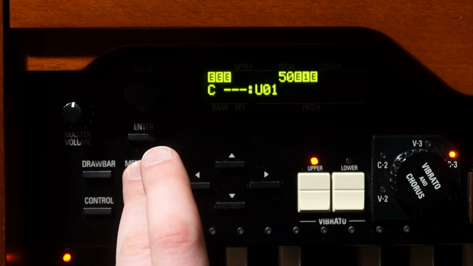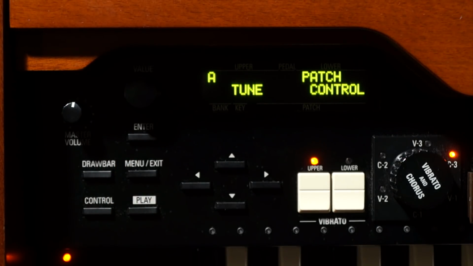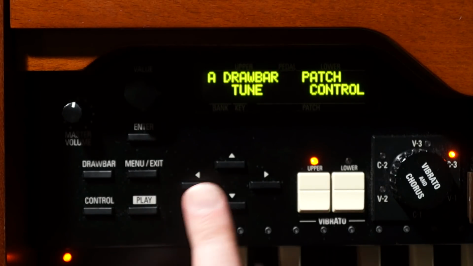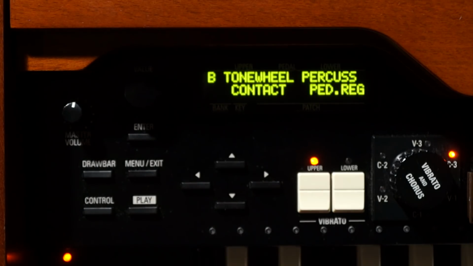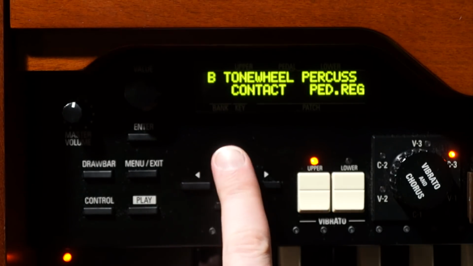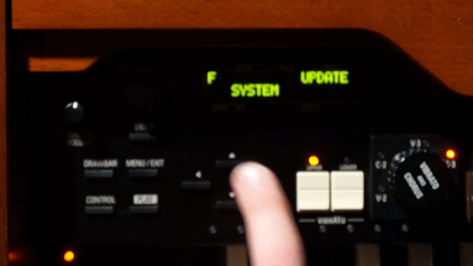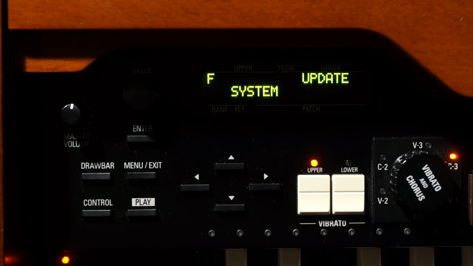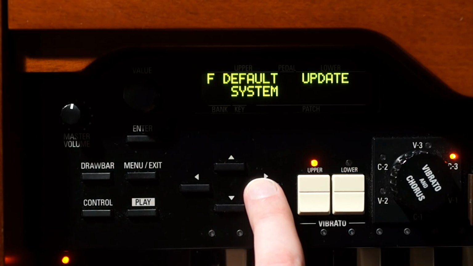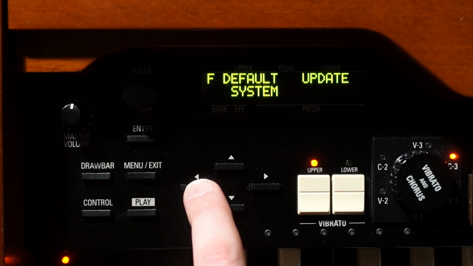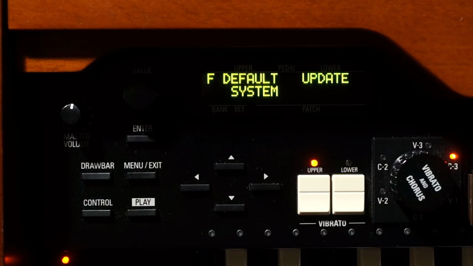So if we press menu exit, that'll take us into the first submenu, submenu A. If we press up, we'll now be in submenu B. Up again, submenu C, D, E, and F. The word that is flashing is the currently selected submenu that we can enter, because there's layers of menus. If we use our navigation buttons, we can navigate over to those different options.